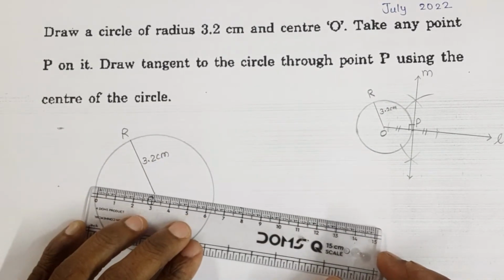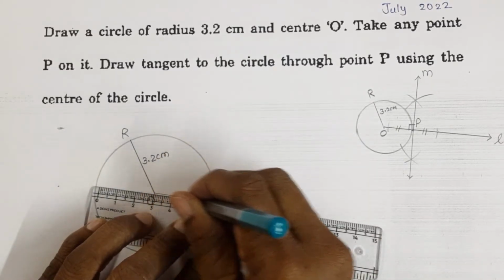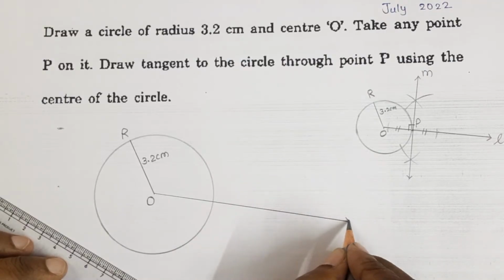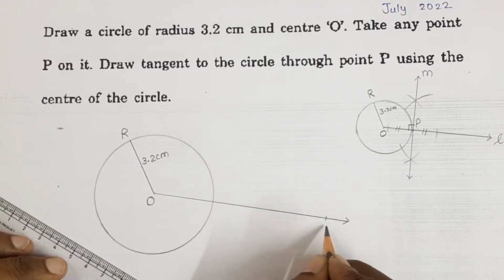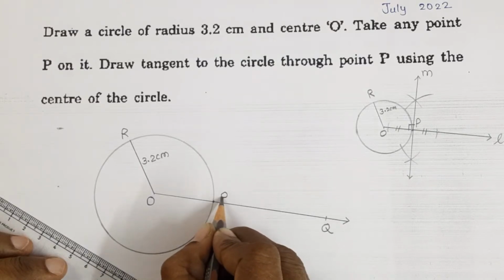Then draw the ray. Suppose I write here Q, name it as OQ ray, and then take the point P on the circle.